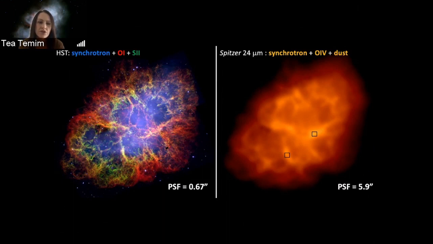So the high resolution dust emission map that we will produce will have the resolution of the image on the left, and it will make it possible to correlate the sites of dust formation with the chemical content of the gas filaments that was observed with Hubble and also with MIRI and NIRCam.